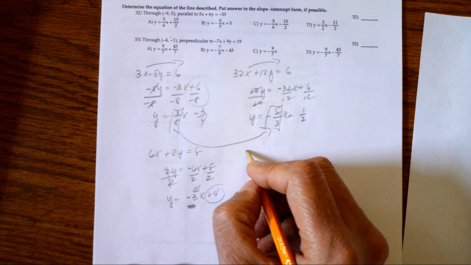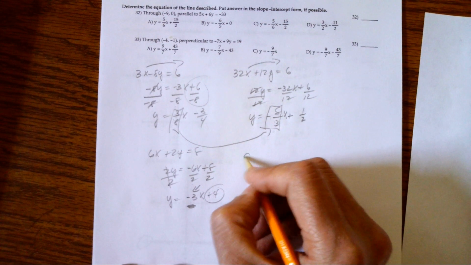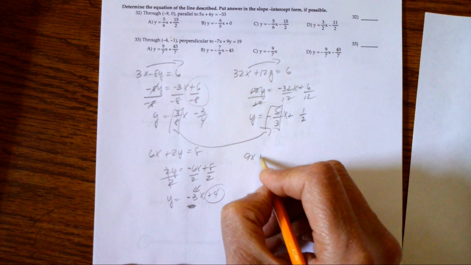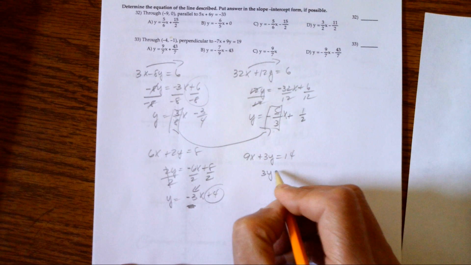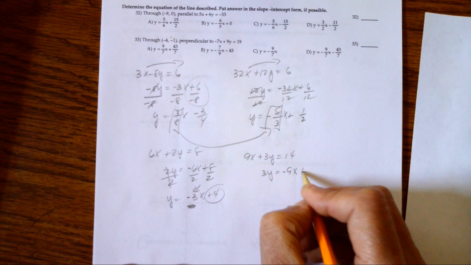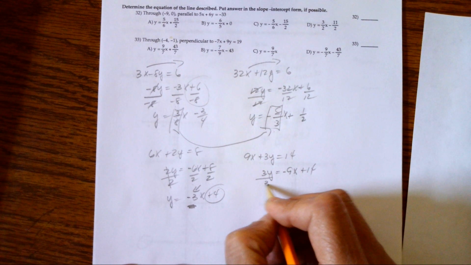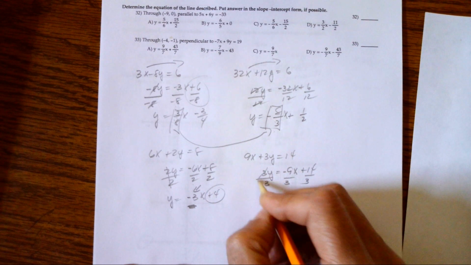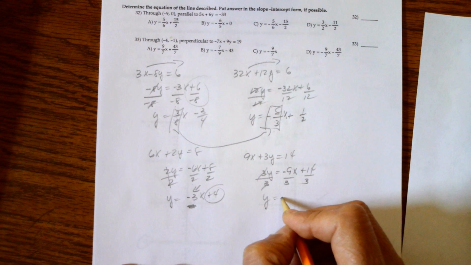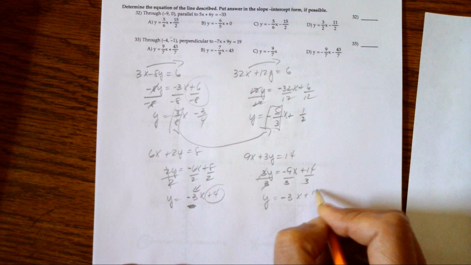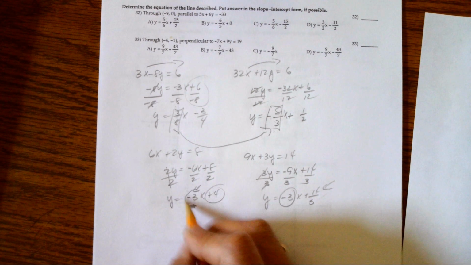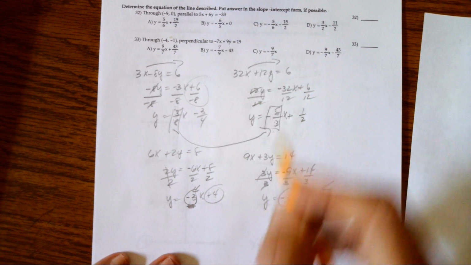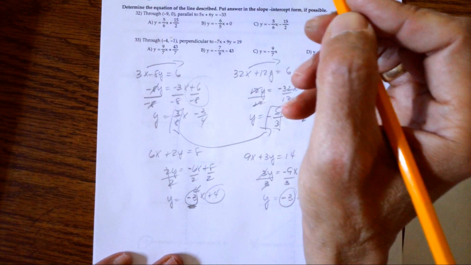The second line is 9x plus 3y equal 14, or 3y equals -9x plus 14, dividing everything through by 3. And y is equal to a minus 3x plus 14/3. This is immaterial. Here's what I want. This slope and this slope are identical. You got parallel lines. Letter A, 31A.